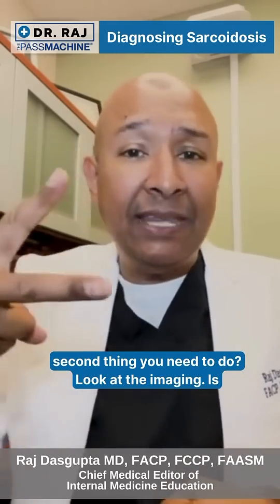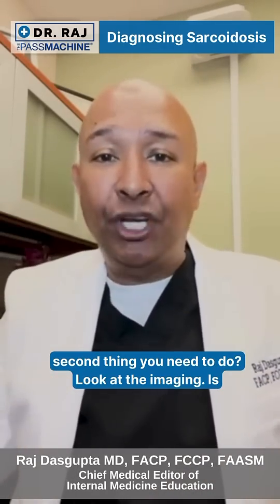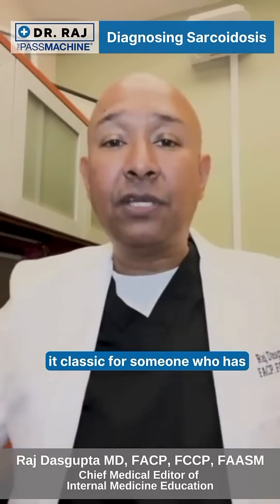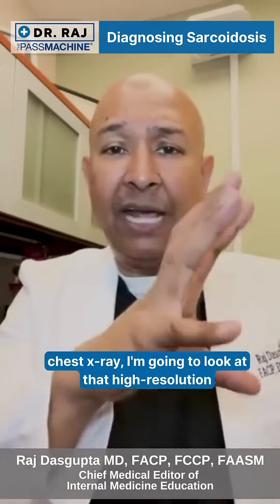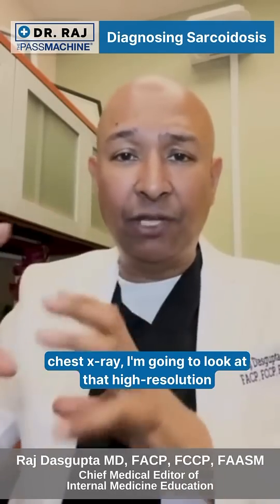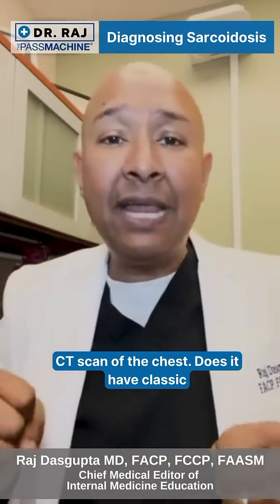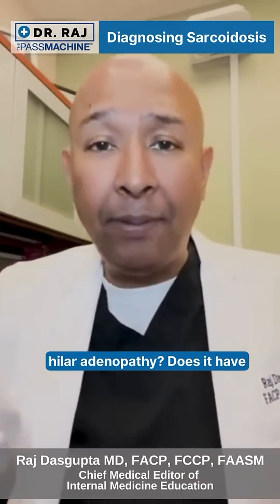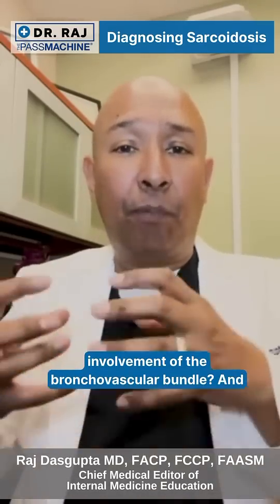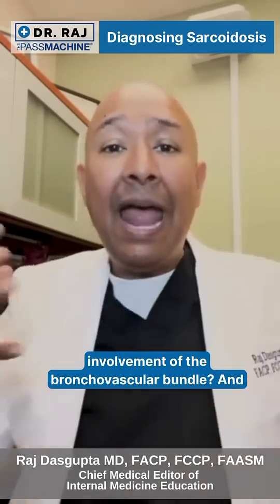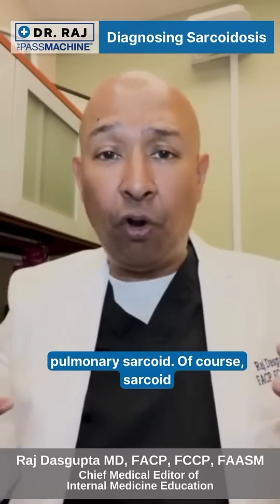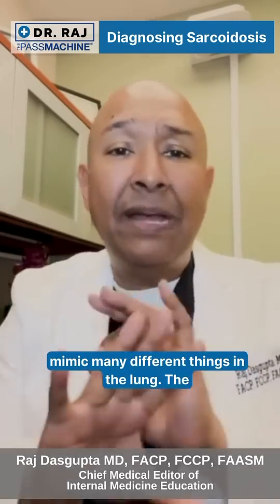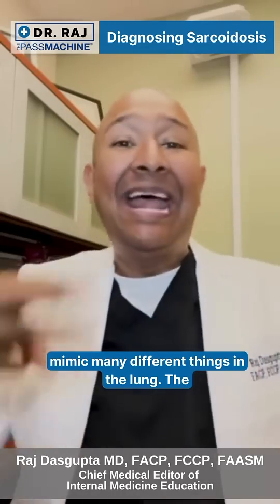But what is the second thing you need to do? Look at the imaging. Is it classic for someone who has sarcoid? So when we talk about the lung, I'm going to look at that chest x-ray. I'm going to look at that high-resolution CT scan of the chest. Does it have classic hilar adenopathy? Does it have involvement of the bronchovascular bundle? And those will correlate with that diagnosis of pulmonary sarcoid. But of course, sarcoid can mimic many different things in the lung.